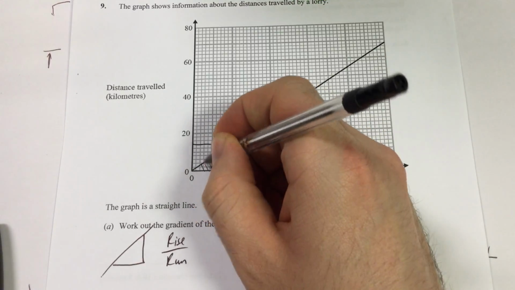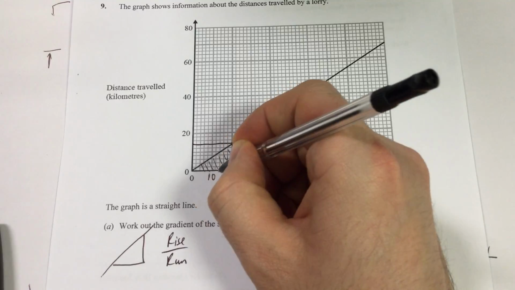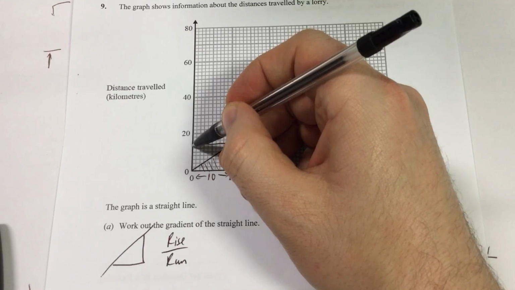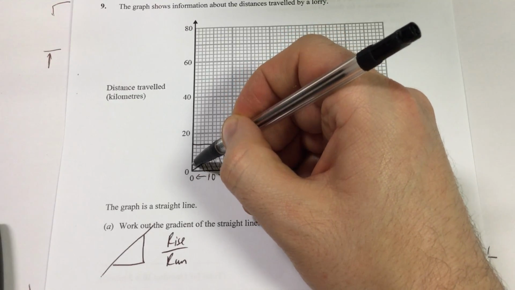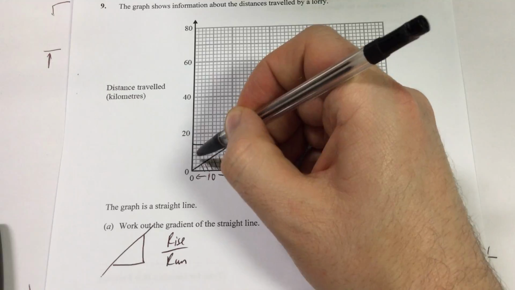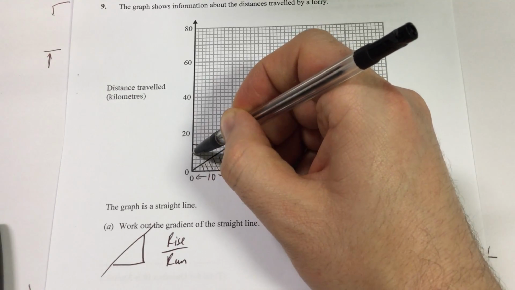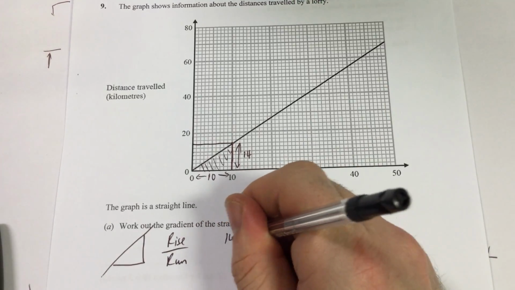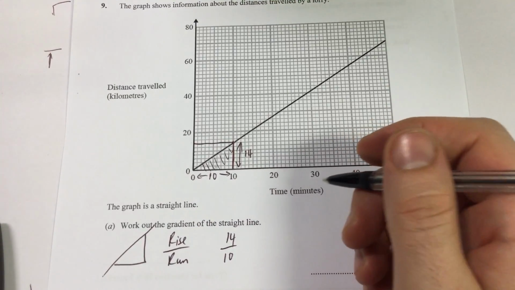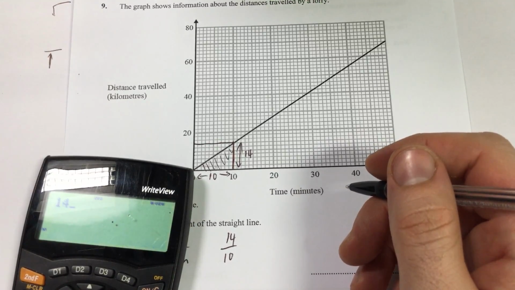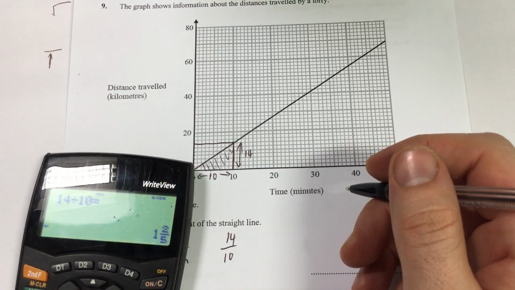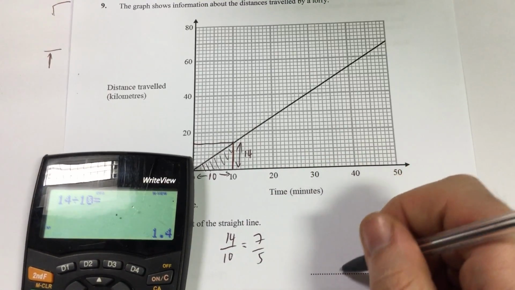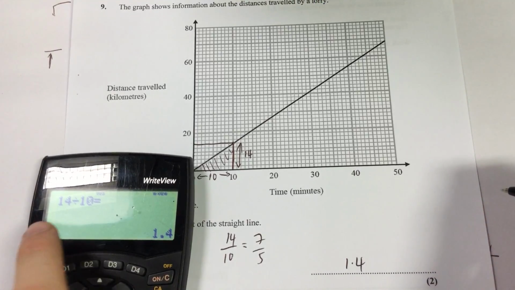So the distance along here goes up to 10, so that's that width, that's the run. And it goes up to, what's this then? So got 1, 2, 3, 4, 5, 6, 7, 8, 9, 10, so it's going up in twos. So 2, 4, 6, 8, 10, 12, 14, so that's 14. So the rise is 14 over a run which is 10. You can put it in your calculator. You can have it as 7 over 5, or as a decimal, it doesn't matter. I'll go with a decimal. The gradient is 1.4.